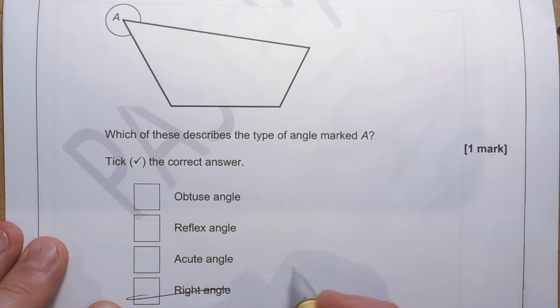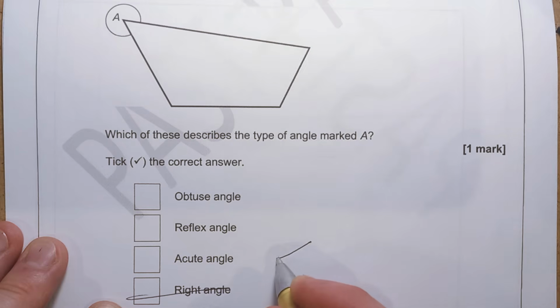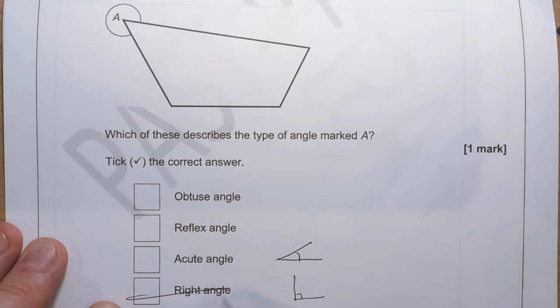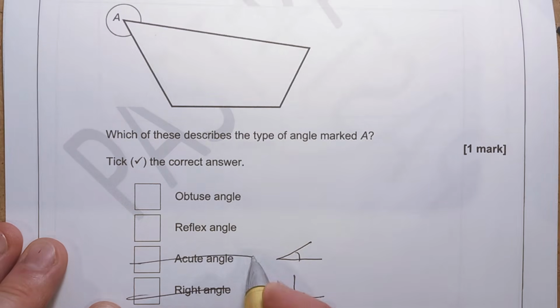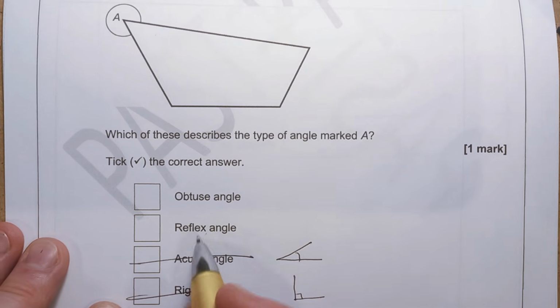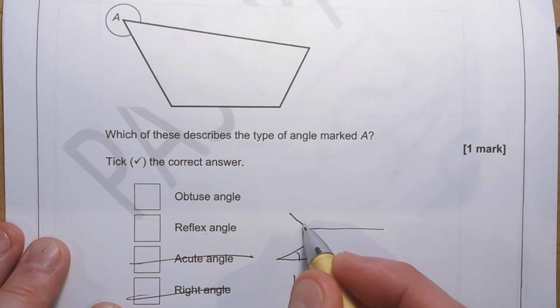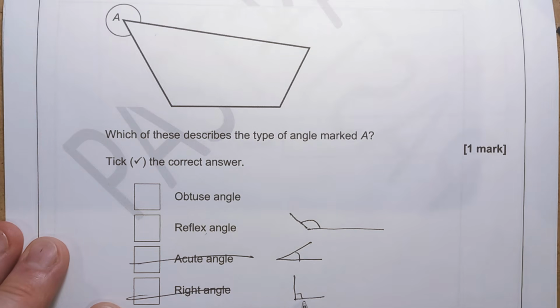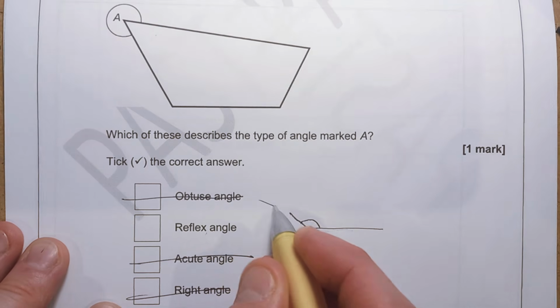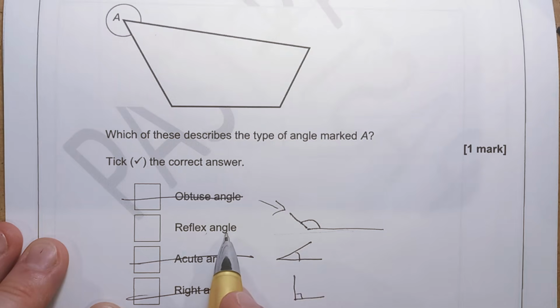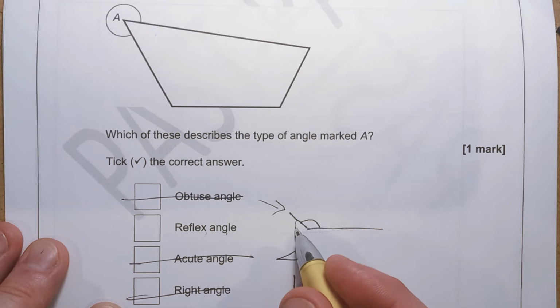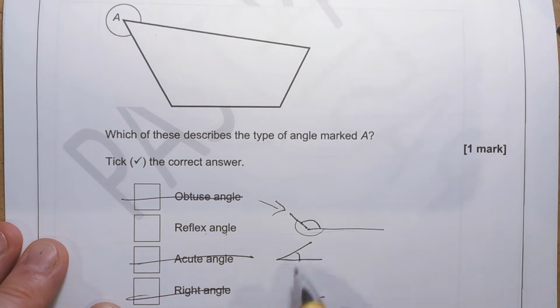An acute angle. Well, an acute angle is smaller than a right angle, so that would be something like that. So maybe the inside would be acute, but not the outside. So we've got obtuse or reflex. Well, obtuse is going to be something like that. So it's bigger than a right angle, but smaller than a straight line, smaller than 180 degrees. So it's not obtuse, that would be that one. So it's going to have to be a reflex angle, which is sort of like the opposite of an obtuse angle, is the outside.